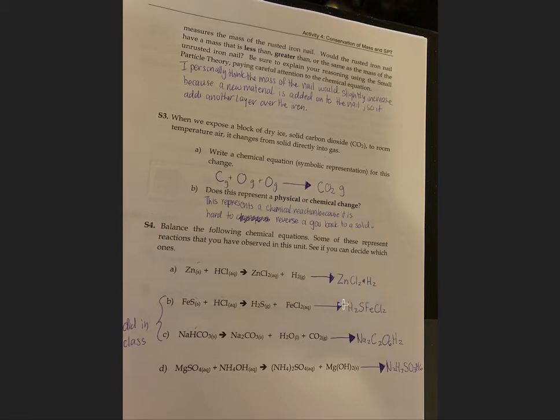And as for what we saw in our experiment, we definitely saw later in activity 5, we did the zinc hydrochloride one. We did the iron sulfur, and the sodium hydrogen carbon oxide. So those are my summary questions.